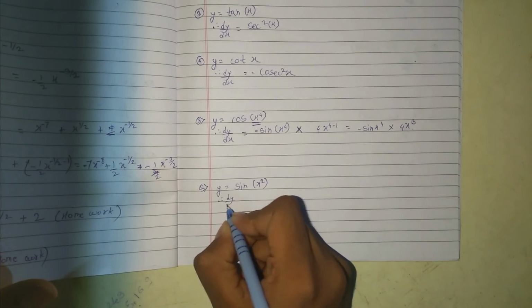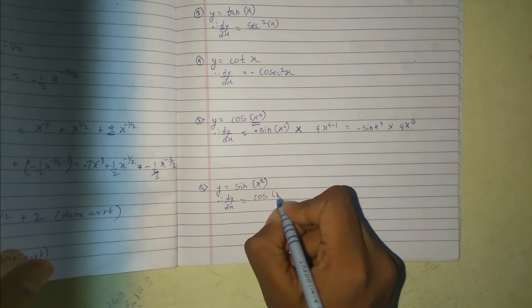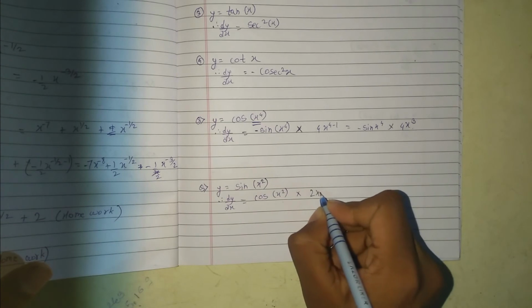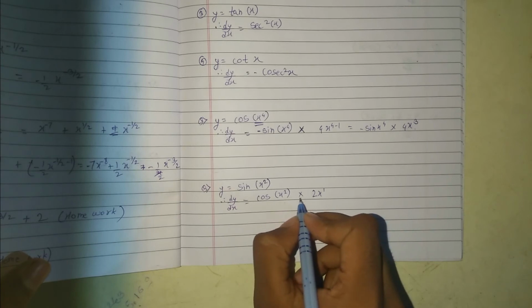Therefore, dy upon dx is equal to cos x square into 2 comes outside, 2 minus 1 will be 1. This will be the answer, cos x square into 2x.